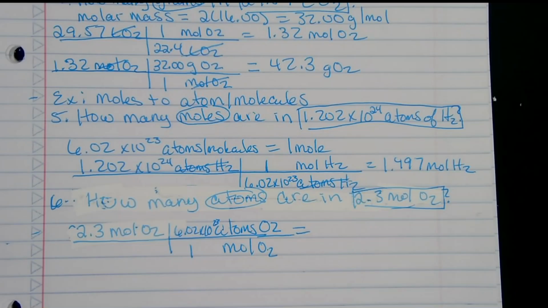I'm going to do 2.3 times 6.02, exponent, so second EE, 23, and press equals. Now, you should see a number come up with a little number up to the right.